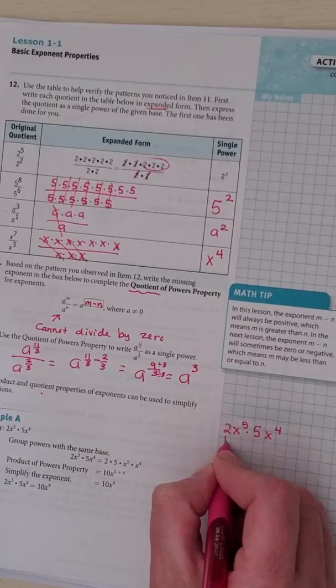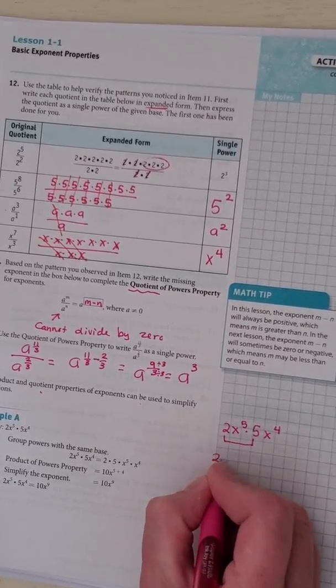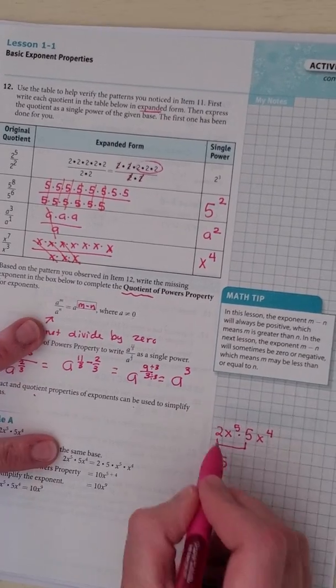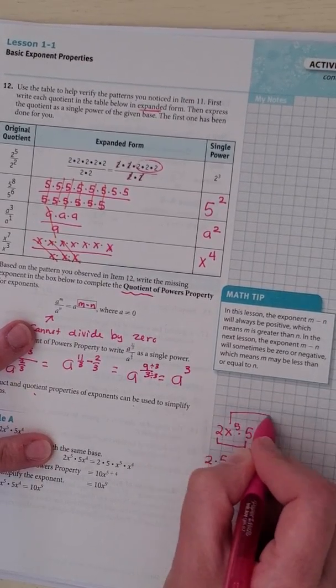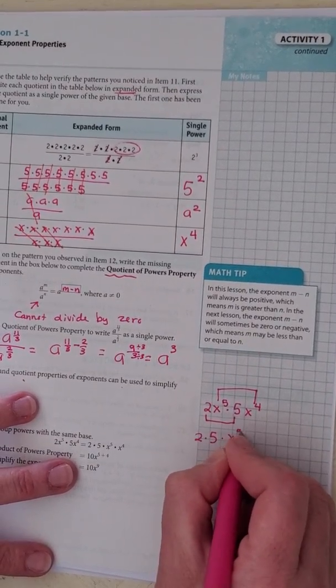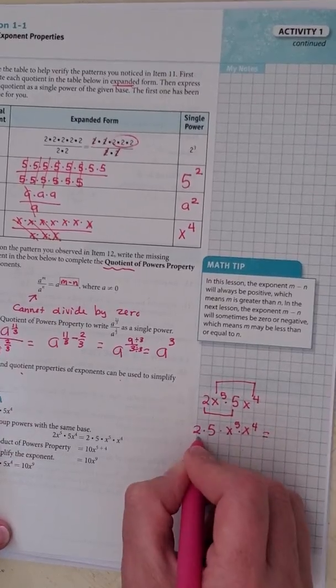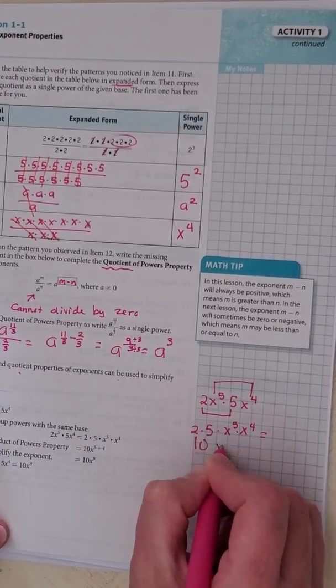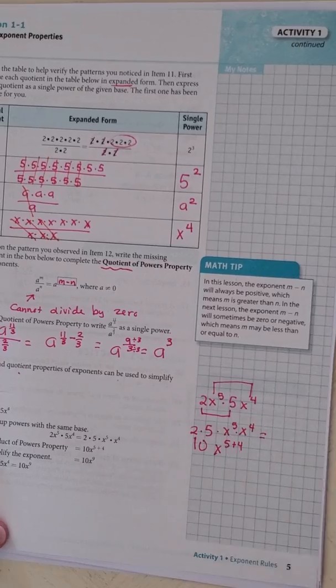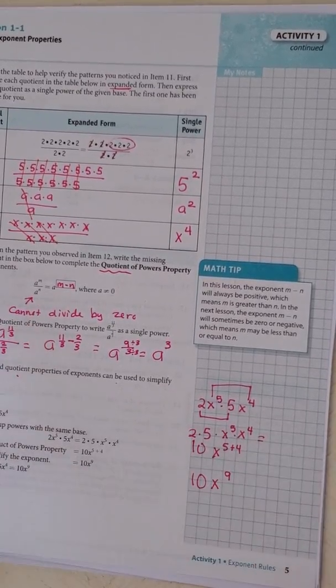So we're only multiplying coefficients, so the 2 times 5, and we're going to multiply our like variables. So x to the fifth times x to the fourth. And this is 10, x to the 5 plus 4, which is 10, x to the 9th power.